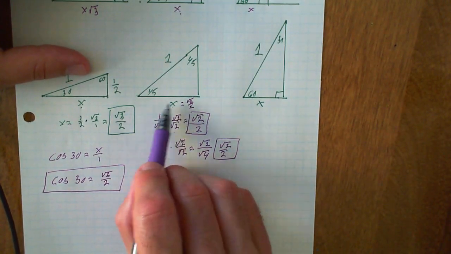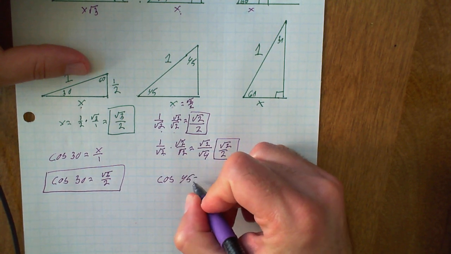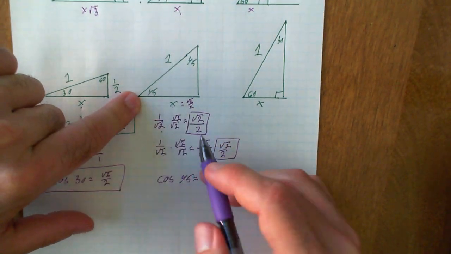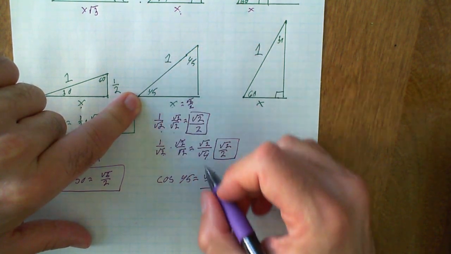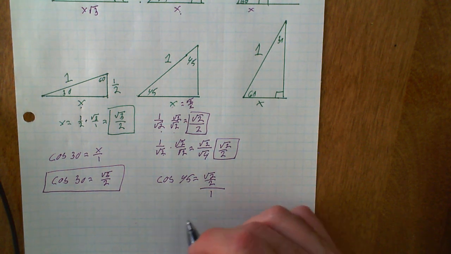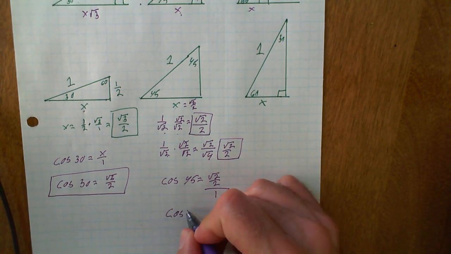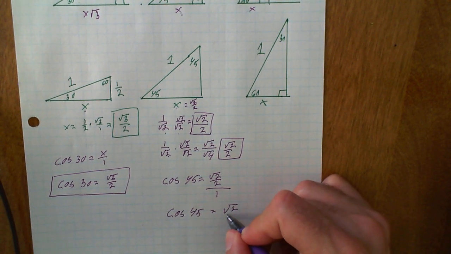So now, finding this side, cosine of 45 is equal to adjacent root 2 over 2 over the hypotenuse 1. And root 2 over 2 divided by 1 is just root 2 over 2. And so the cosine of 45 is equal to just root 2 over 2.